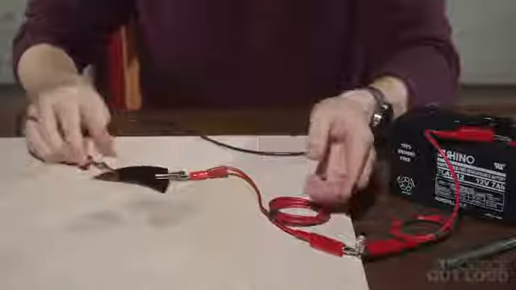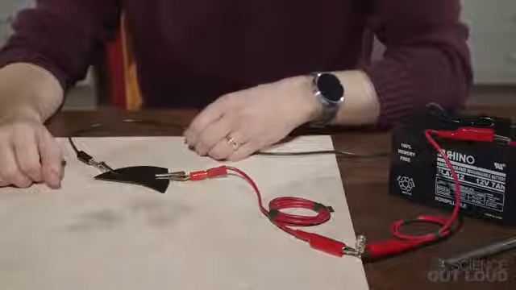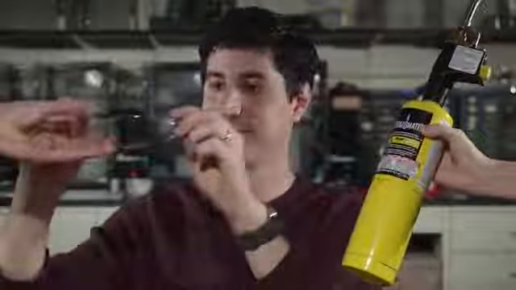The light stays off, so you might think the silicon's an insulator. But what if I heat it up?